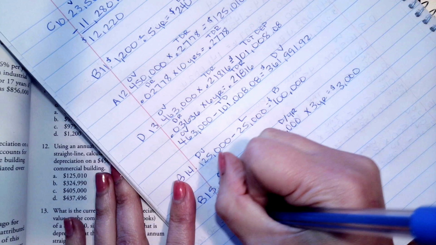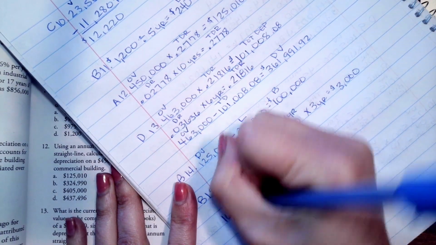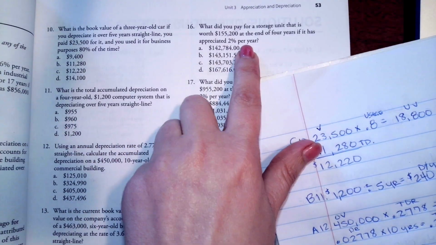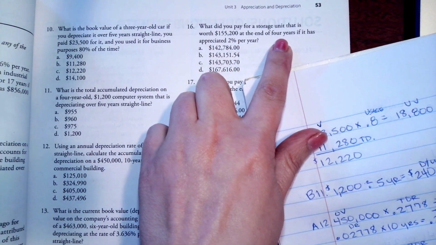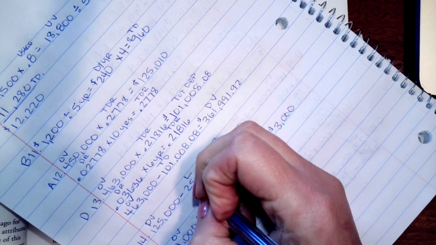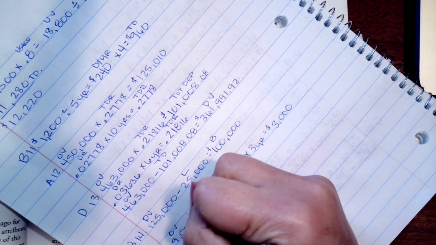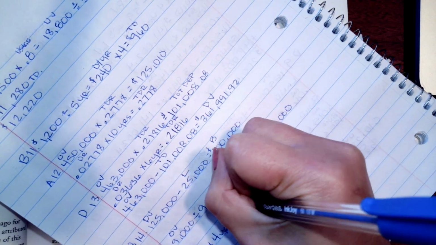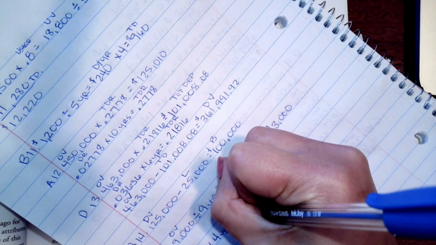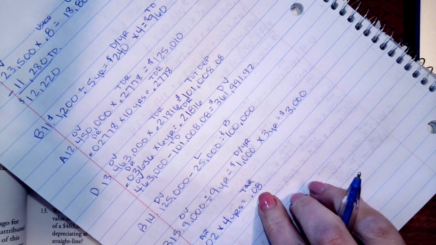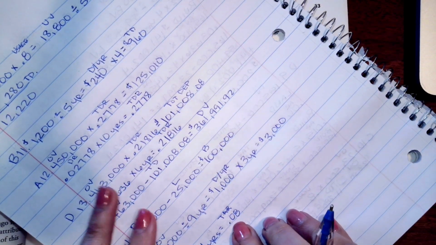that it has appreciated at 2% per year, or 0.02. This is the appreciation rate per year, and it says at the end of 4 years. So we're going to multiply this by 4 years, which is a total appreciation rate of 0.08. Okay, so this is the appreciation rate.